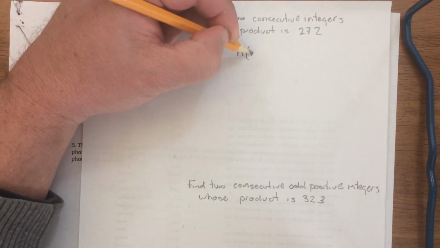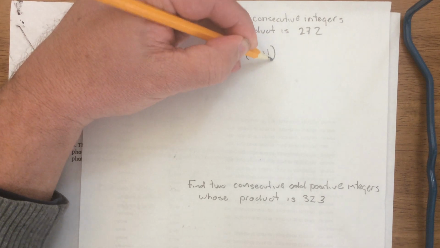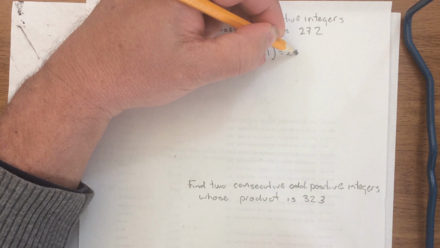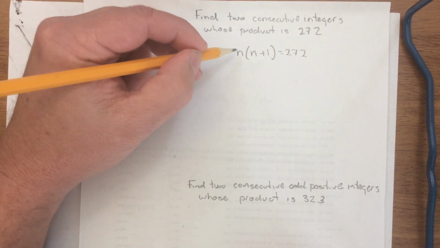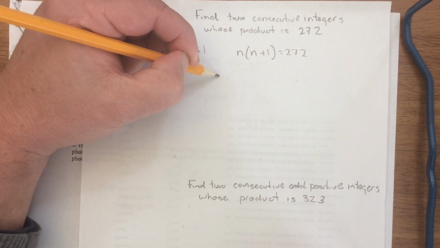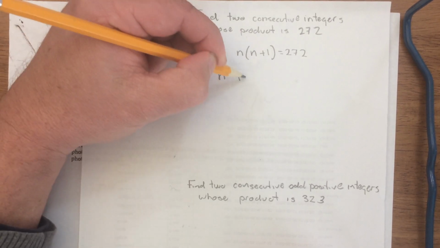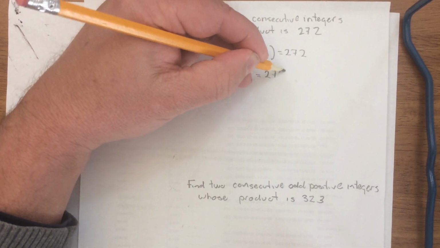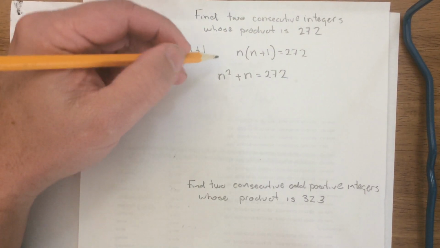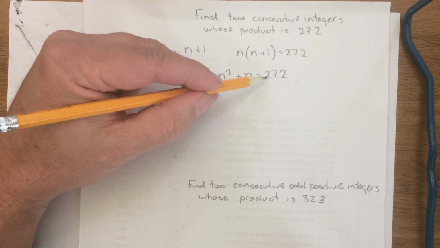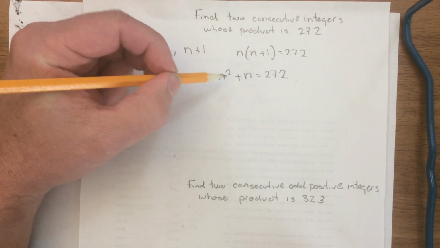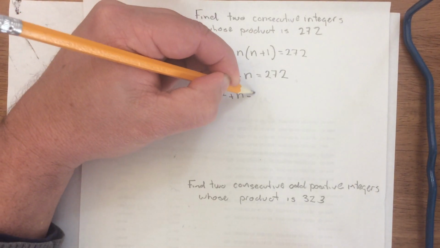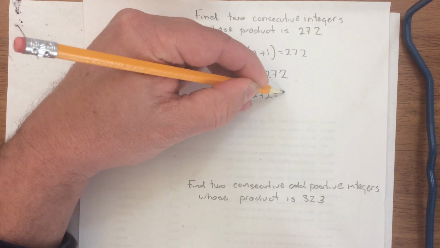So n times n plus 1 inside the parentheses, because this is one number. We know that it's equal to 272. We're going to simplify, get rid of the parentheses, and we get n squared plus n, when we distribute, is equal to 272. Next up, we're going to set this equal to 0, so I'm going to subtract 272 from both sides. N squared plus n minus 272 is equal to 0.